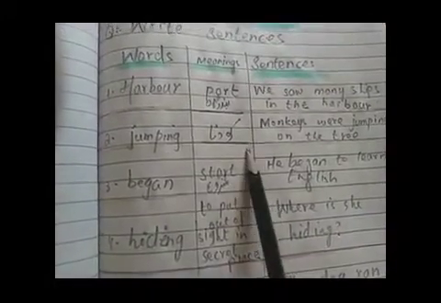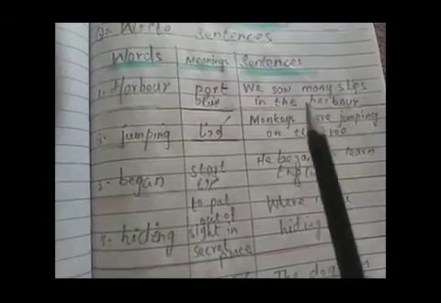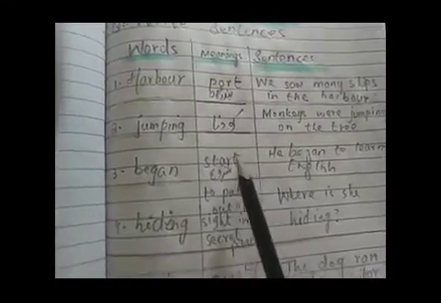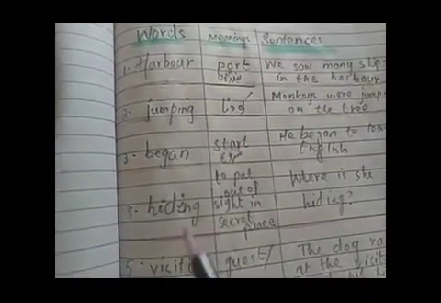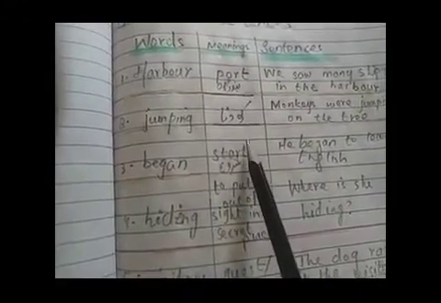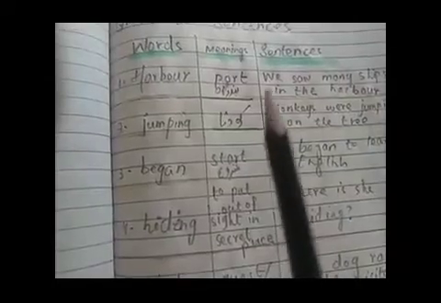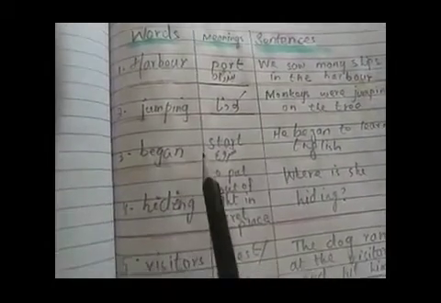So jumping means kudna, when you push yourself up and down using your legs and keeping your legs in the air. It is like suddenly pushing yourself. It's a verb, it's an action that you're doing. You're just doing like this, you know, you're jumping.